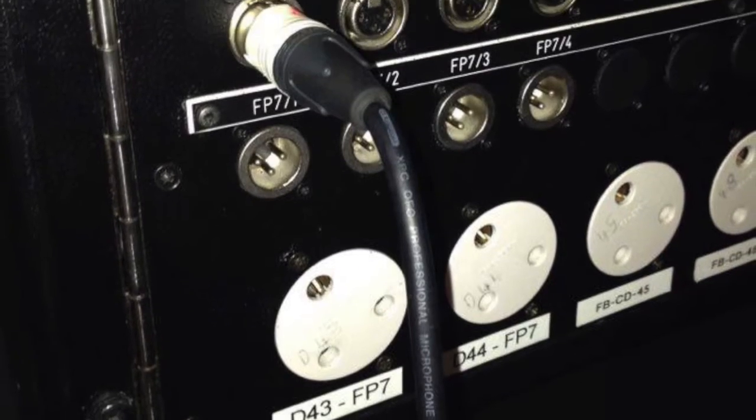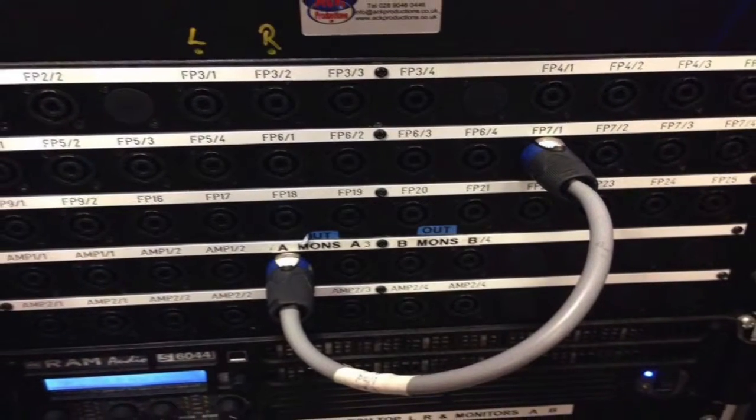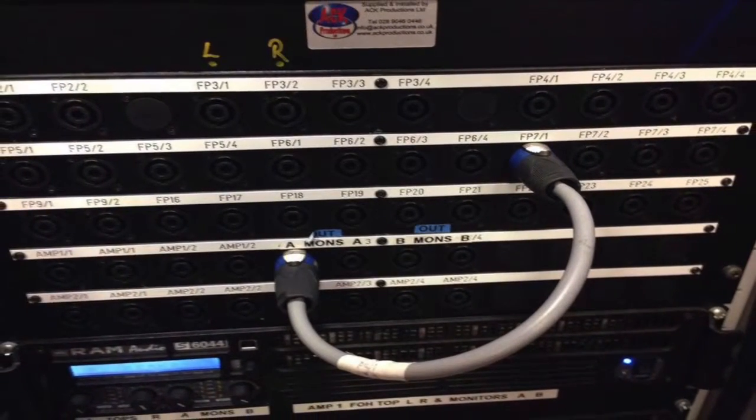Set up a monitor on stage and plug it into FP71 in the wall box. Plug monitor cables into the monitor output A, then into FP71.